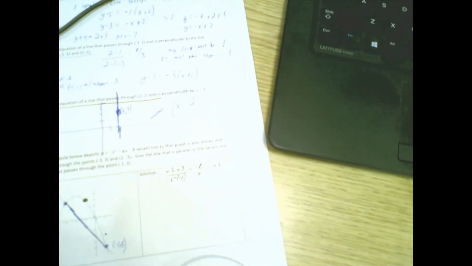Let me just move my camera over here for a moment, give you a little bit of shade. So that line has a slope equal to negative 2. And so now at this stage, what am I left trying to do? I'm trying to do nothing more than find the equation of the line with slope equal to negative 2 through, what's our point? Negative 1, 3.